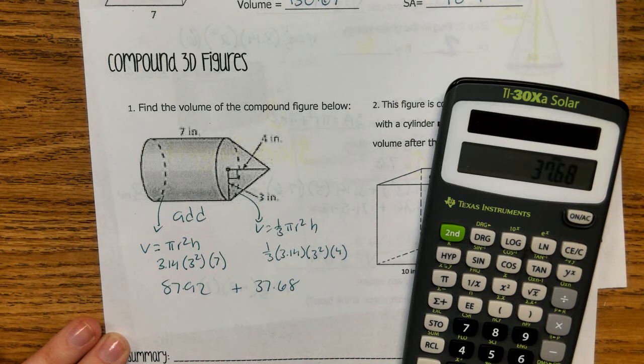Yeah, this is big B, which stands for area of the base, not little b, which stands for length of the base. So big B, 7 times 7 is 49.